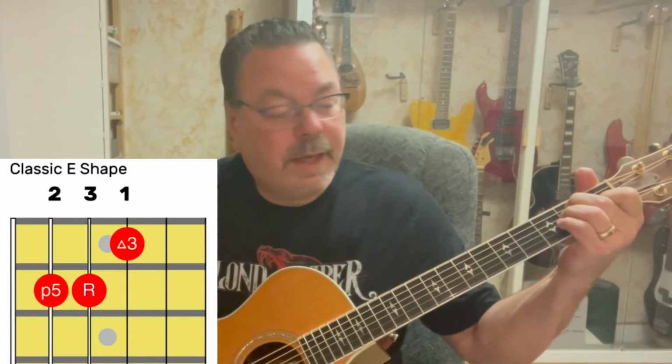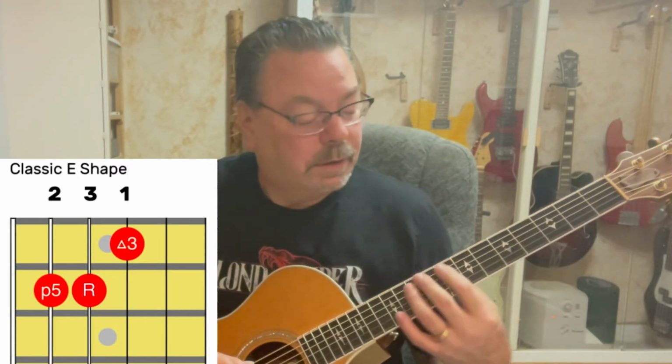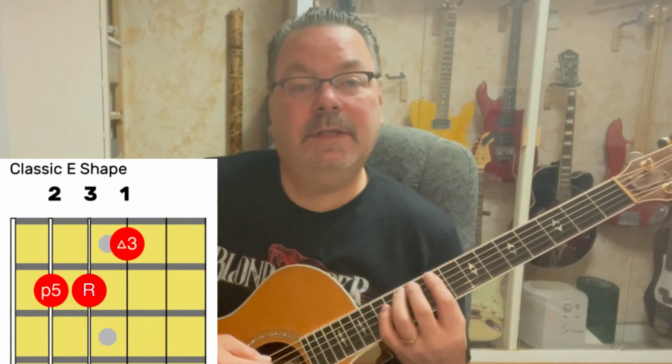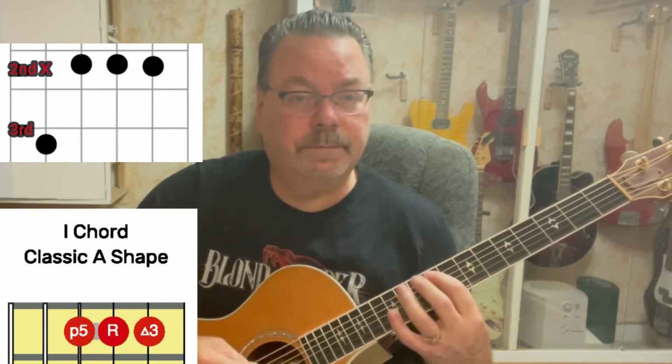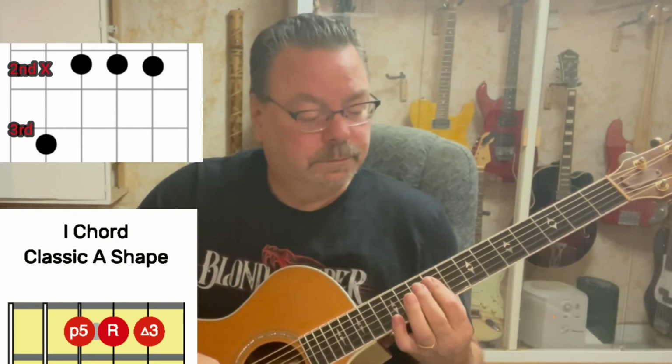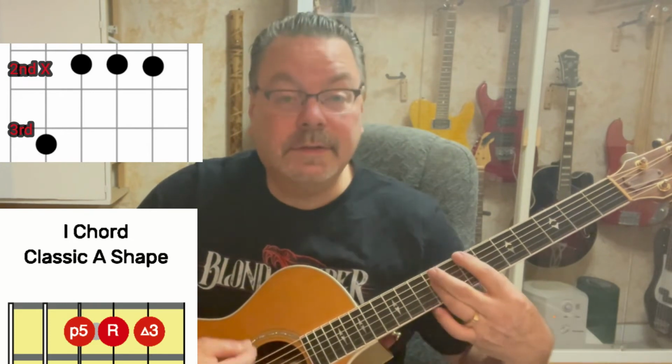What does he do right after that? He comes up here and does this hammer on to this E. This is an E, using the A shape. That's a 2 to 3 hammer on of the chord shape. See what I did? Instead of doing this.